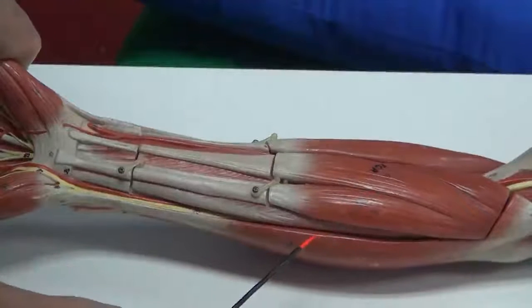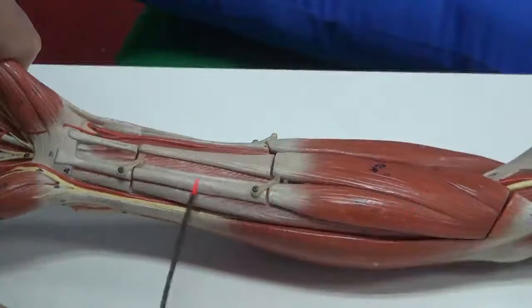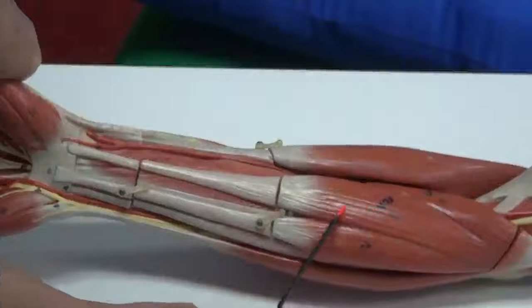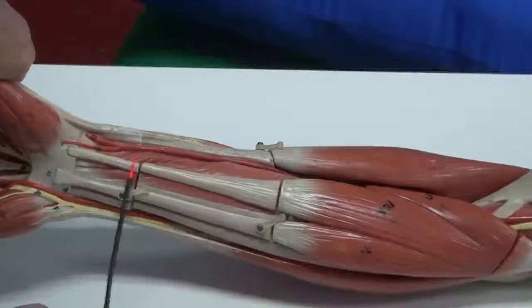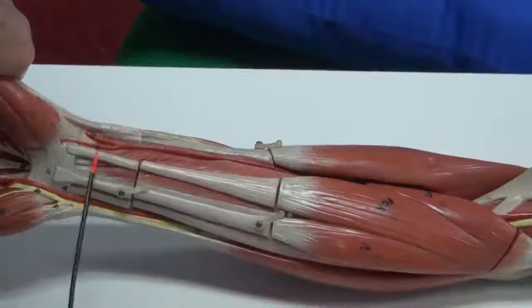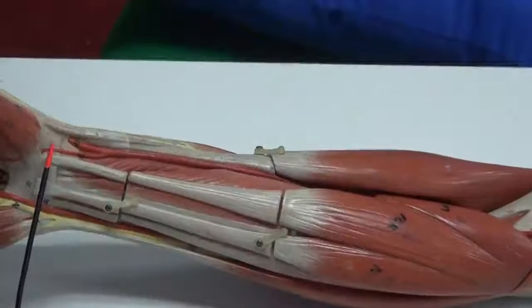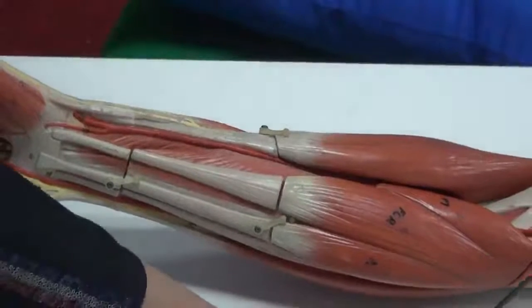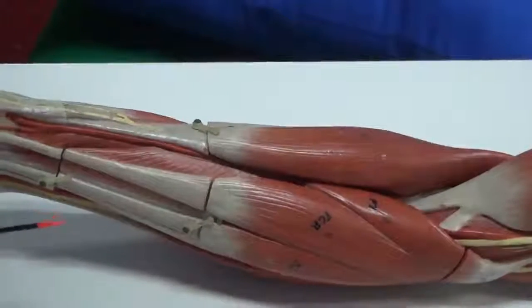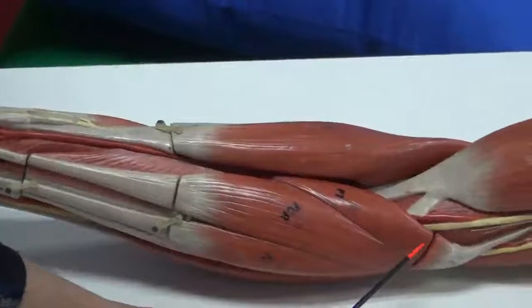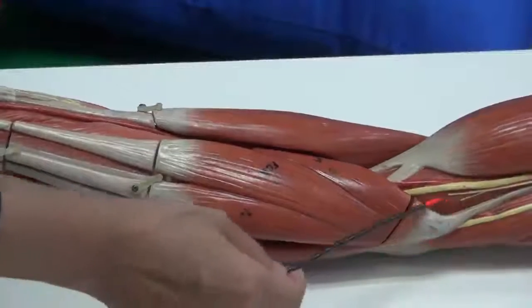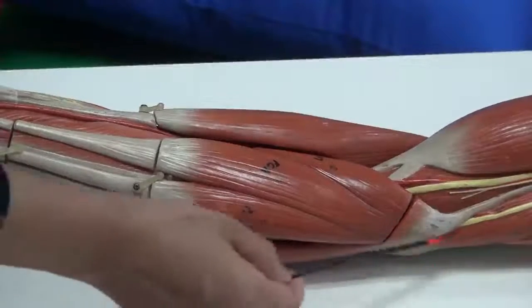Sorry, lateral to the flexor carpi ulnaris is the palmaris longus, and lateral to the palmaris longus is the flexor carpi radialis. Flexor carpi radialis lateral to the palmaris longus. And lateral to the flexor carpi radialis, here you can see pronator teres. The most lateral muscle in the superficial layer of anterior compartment of forearm, pronator teres. And you can see the common flexor origin, medial epicondyle of humerus.